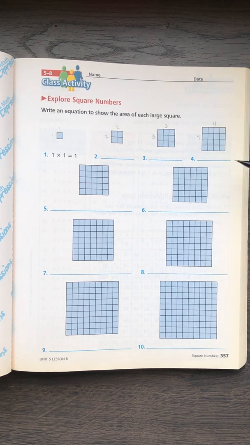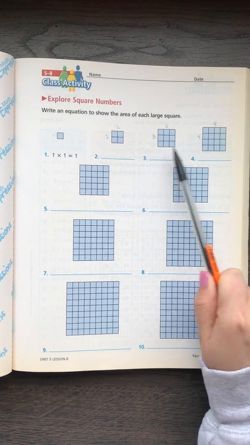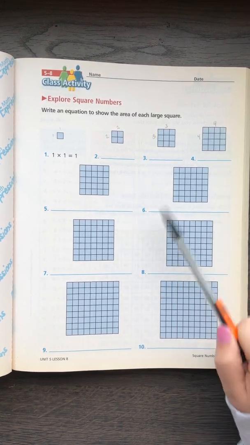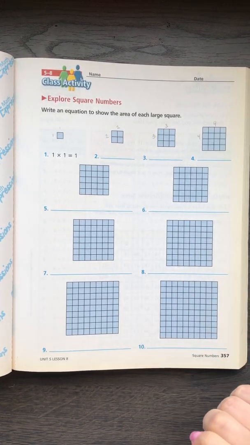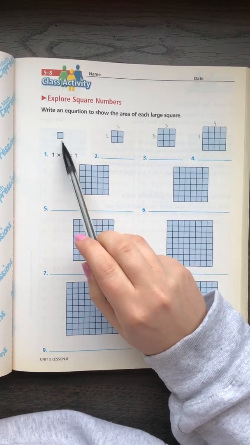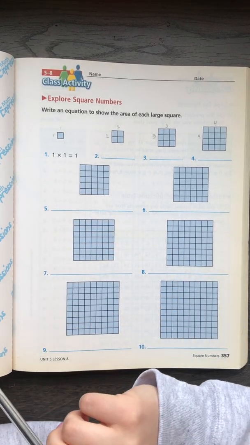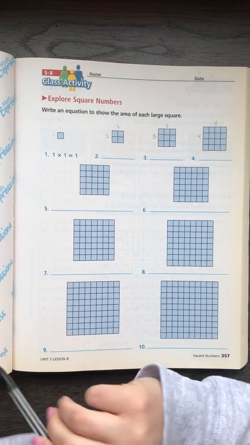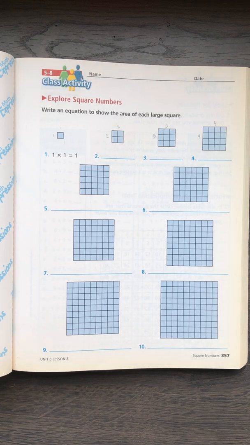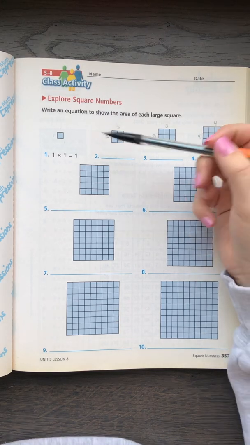Well, if you're looking at your class activity page, you'll see that we have many different kinds of squares here. Well, let's learn all about it. Each one of these little squares, remember, is called a square unit because it is square. All sides are the same length, same measurements, and we're just calling it a unit because this isn't really a centimeter or an inch or a foot or anything like that. So we just call it a unit.